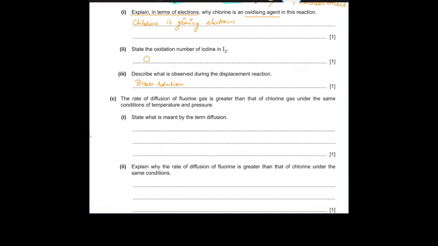So we should write here that diffusion is the movement of particles from a region of higher concentration to lower concentration.